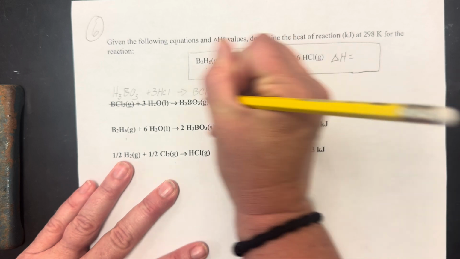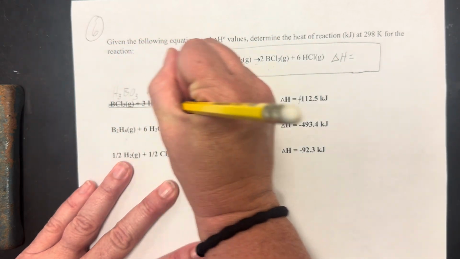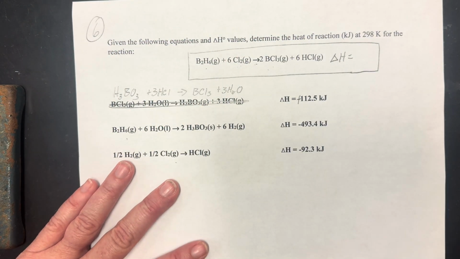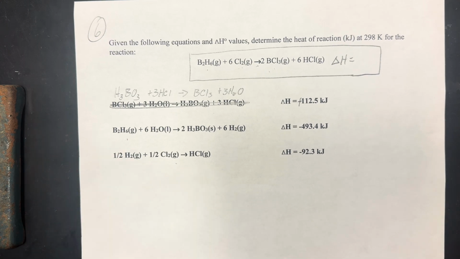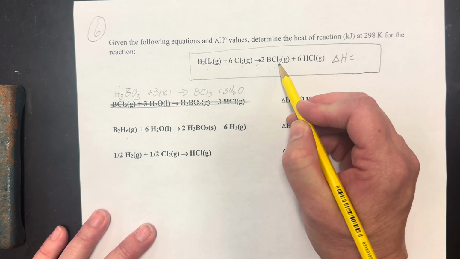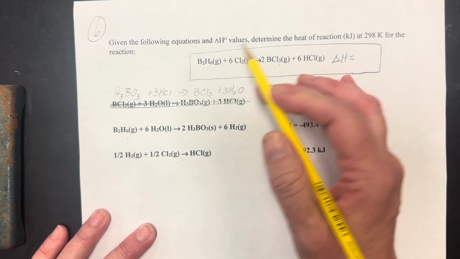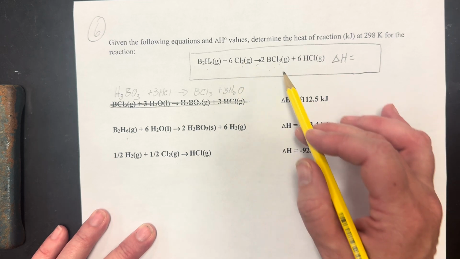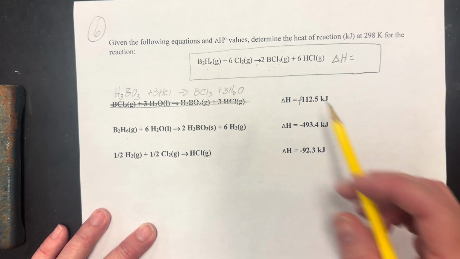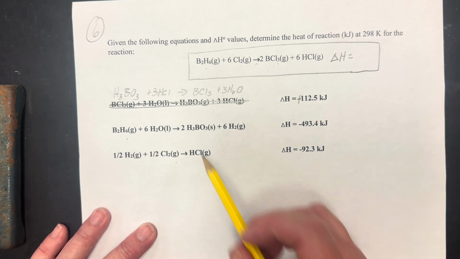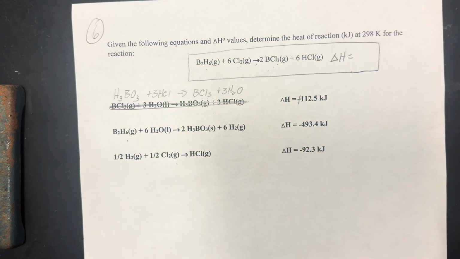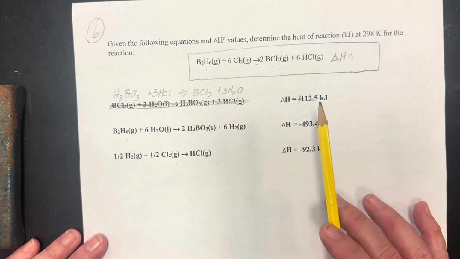I now cross this out, because I'm not dealing with that equation anymore. Now BCl3 is on the correct side. We already established B2H6 and Cl2. Now my hydrochloric acid: I have it on the left and the right. If that occurs, just leave it, and it should work itself out. Once I have things on the correct side, that's step one.